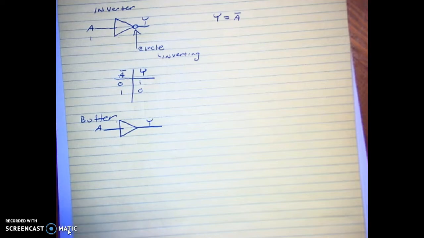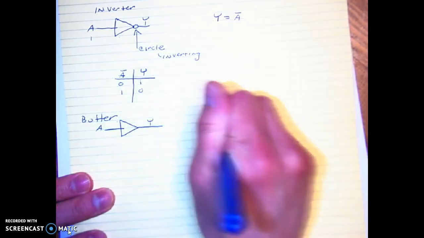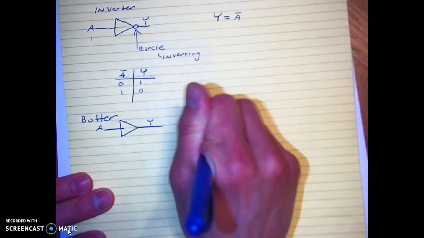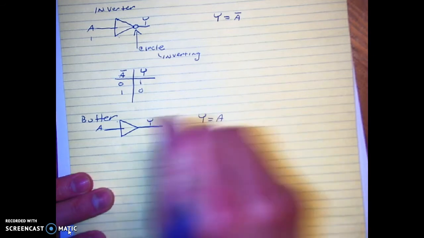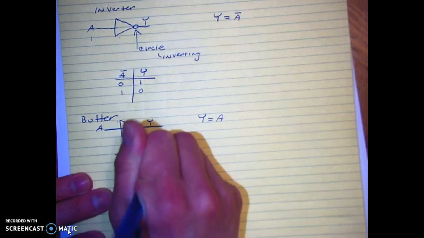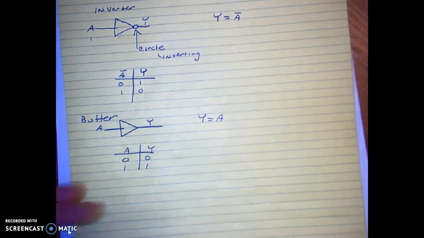We also use it in computers quite a bit to help drive some signals on the bus line, etc. So keep it that way. A and Y. So let's do the mathematical equation. We can say that Y is equal to A, and in the truth table here is A and Y. So 0 and 1 again, I get a 0 and a 1. That's all there is to it.